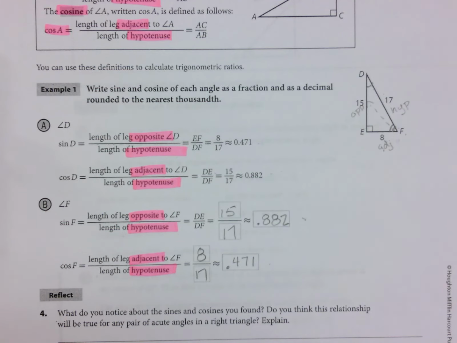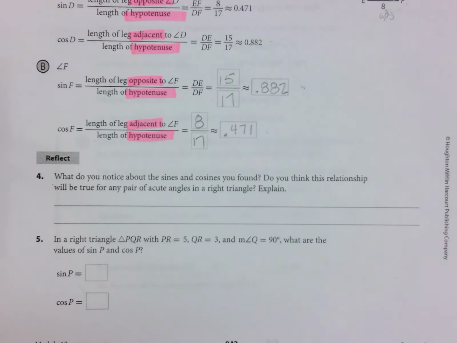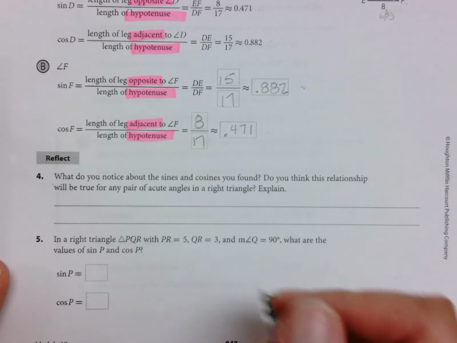So let's go on and let's go down to the bottom of the page and let's look at an example where we need to find the sine and the cosine of an angle. In the right triangle PQR with PR equals 5 and QR equals 3 and the measure of angle Q is 90, what are the values of the sine of P and the cosine of P? Now, you like to think you can do this without actually having a triangle drawn, but probably not. So you're going to have to draw this triangle.